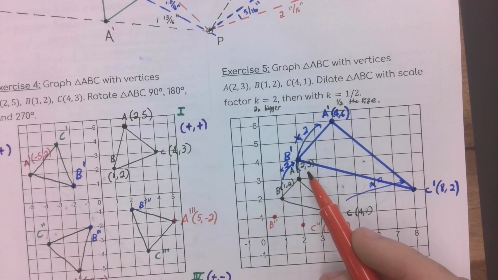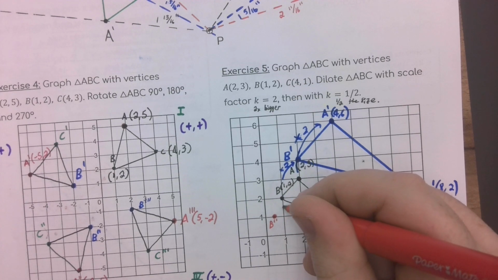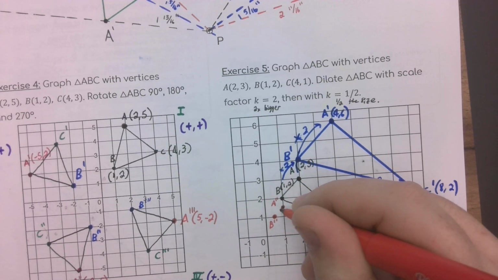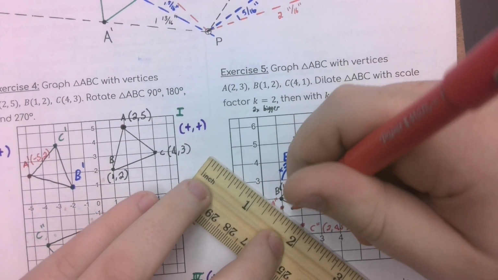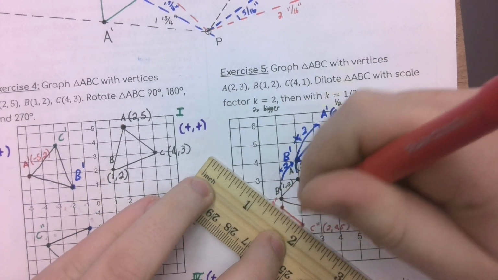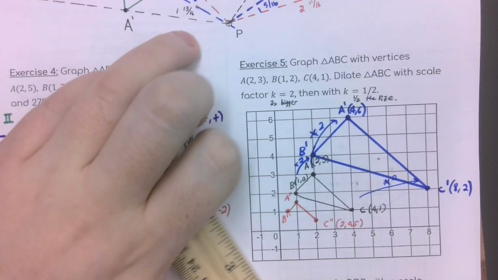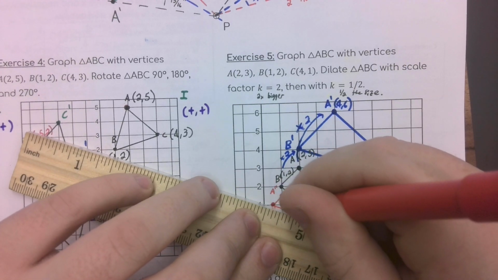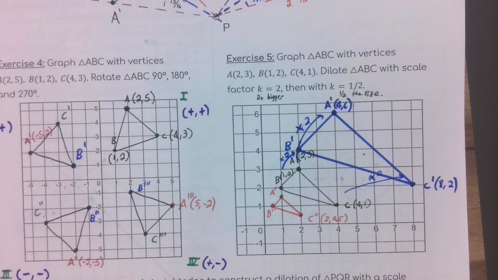And A was at 2, 3. Half of 2 is 1. Half of 3 is 1.5. A double prime is going to be right here. We have just made a triangle that is half the size of our original. And our original is pretty small to begin with. So this one is absolutely tiny. But once again, all we did was we cut all of our lengths in half.